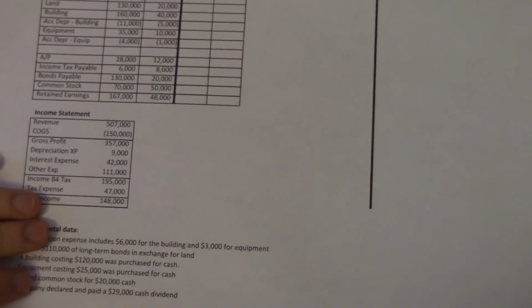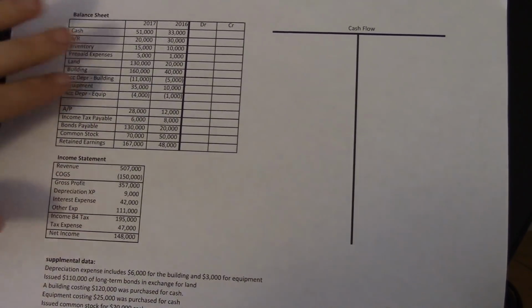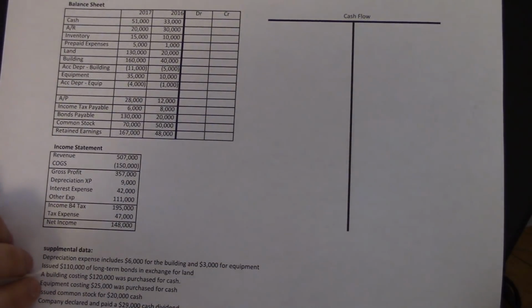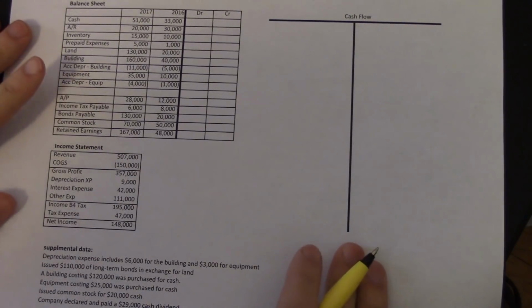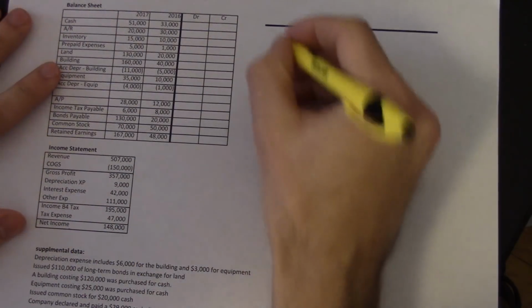We can move on to a slightly harder question, but it's not too bad. So pretty much the same setup. We've got a balance sheet, income statement, and extra information. Now we'll just jump right into it. So first step is to put in our net income. Here's our net income on the income statement.